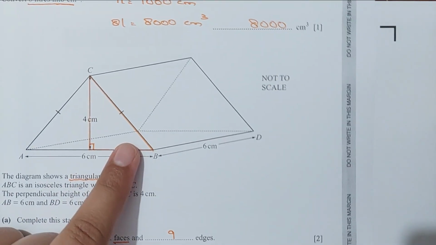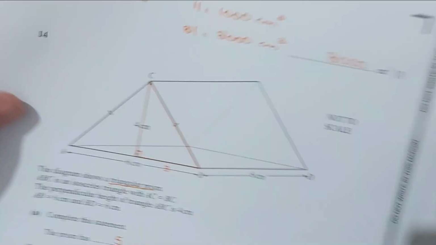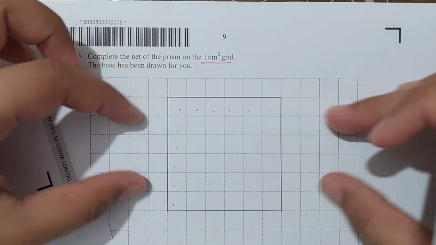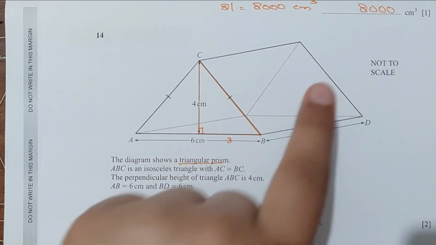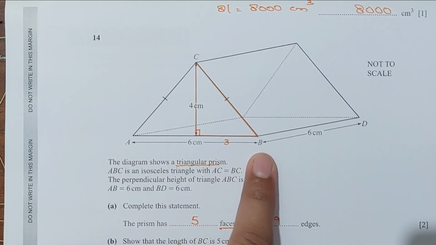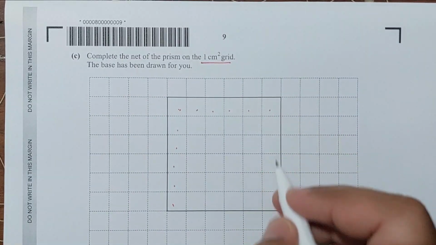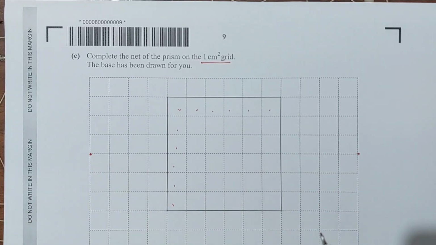We have the base. The prism has 5 faces, right? The base is already done. The cross section of this triangular prism is two isosceles triangles with base 6 and height 4. This is 1, 2, 3, and 4 over here and over here.